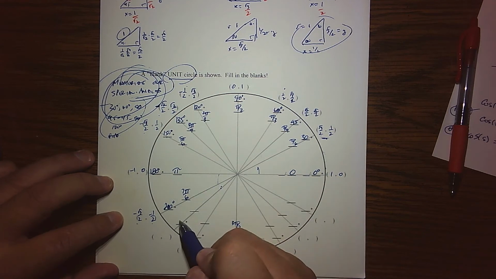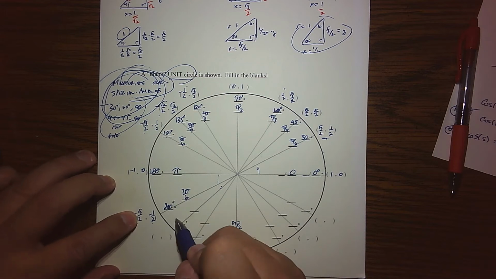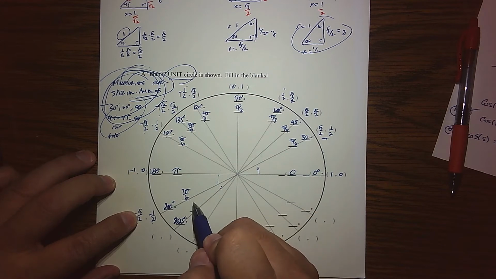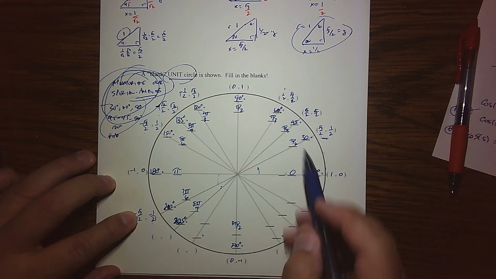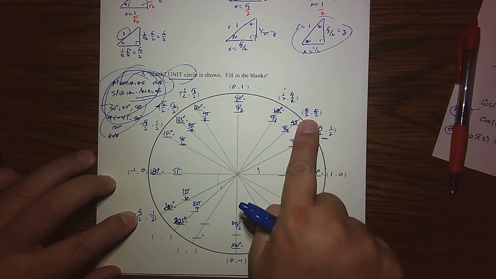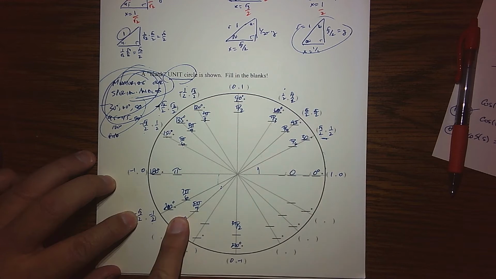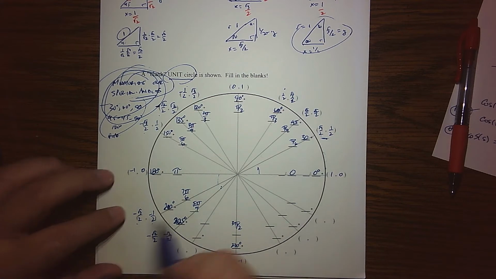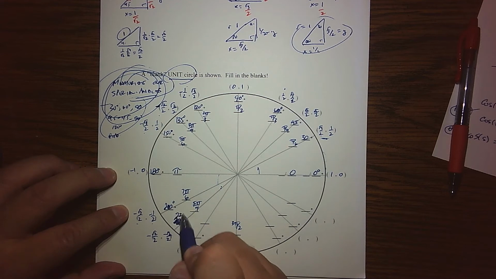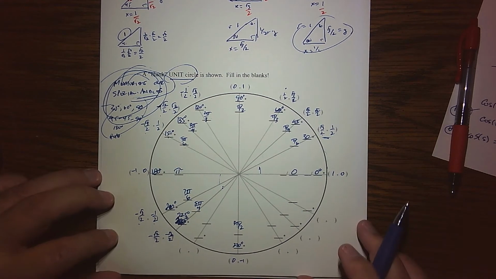So that in quad number 3, this is 225 degrees, which is basically 5 pi over 4. And then again, because of the symmetry, what used to be double positive here has to be double negative down here. So negative square root of 2 over 2, negative square root of 2 over 2. And there's basically your exact values for 225 degrees and 5 pi over 4 respectively.